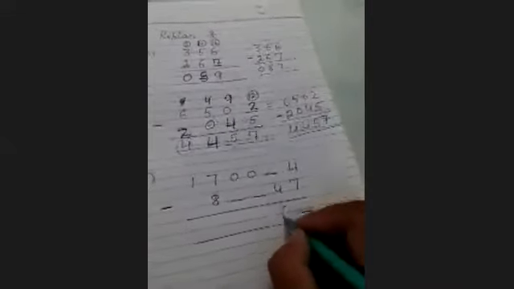Now we have 1 7 0 0, then space, then 4. Next is 8, blank, 4, then 7. And our operation is subtraction. Blank, 6 6, 8.